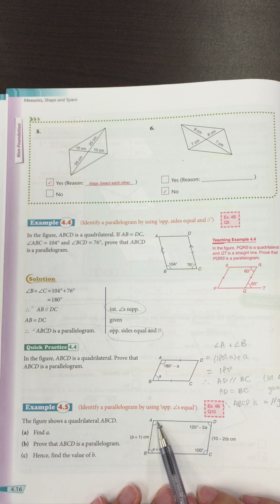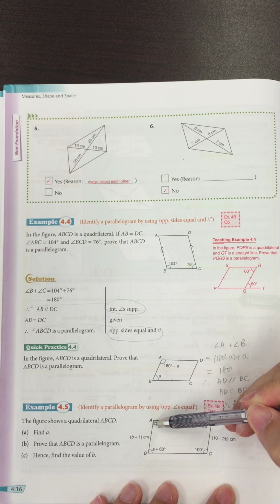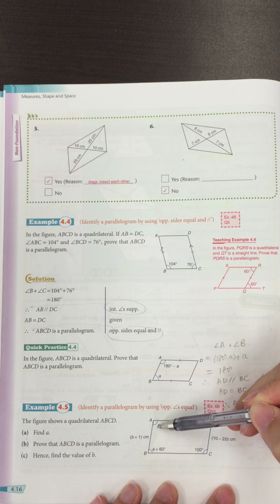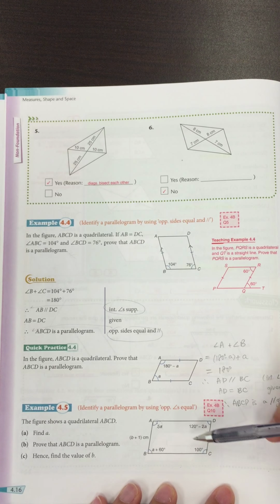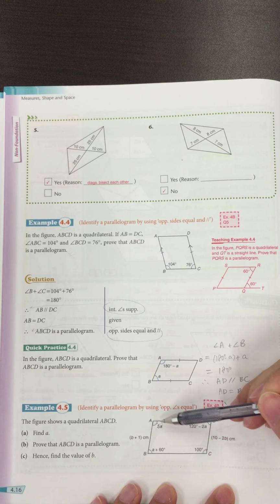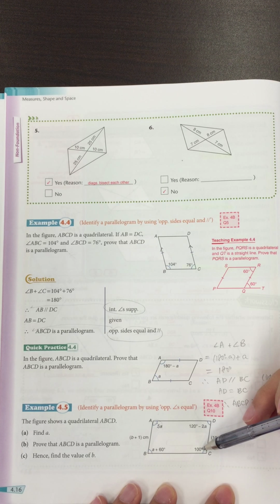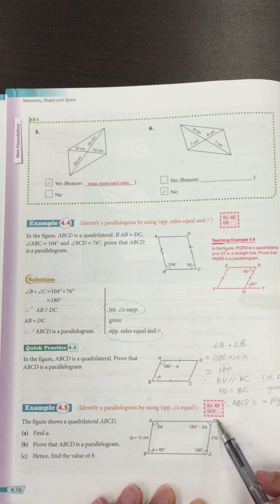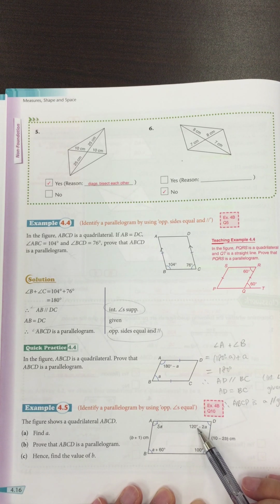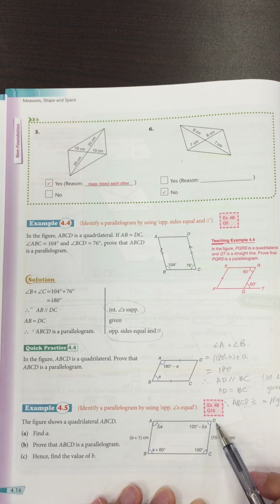So if A is 20, that means 5A will be 100. So if this is 100, this is 100. Opposite angles, they are equal. How about another pair? If A is 20, B for boy is 80. D for dog is also 80 because 120 minus 40 is 80.